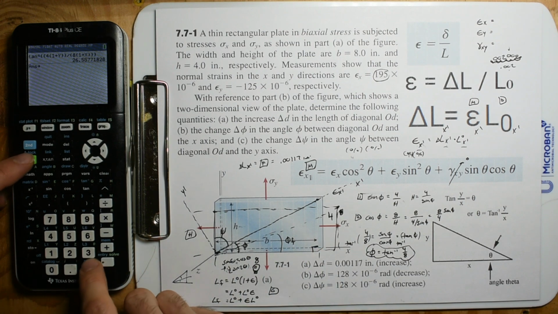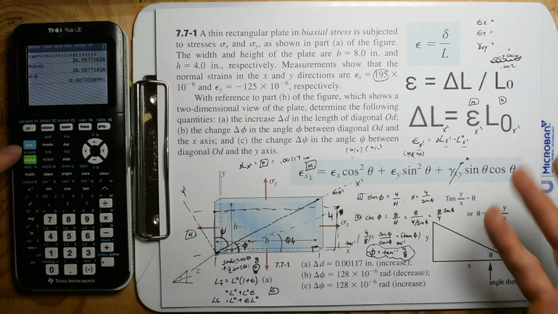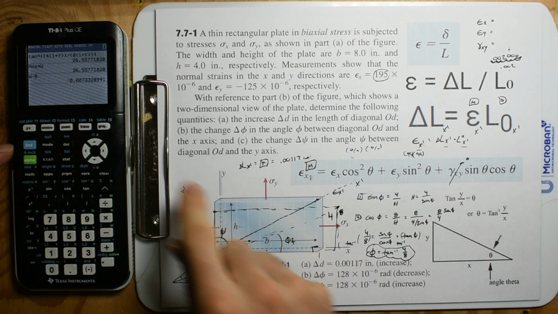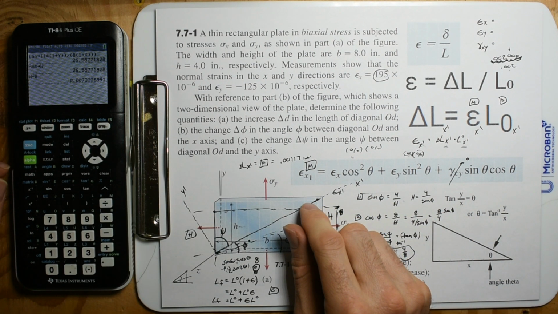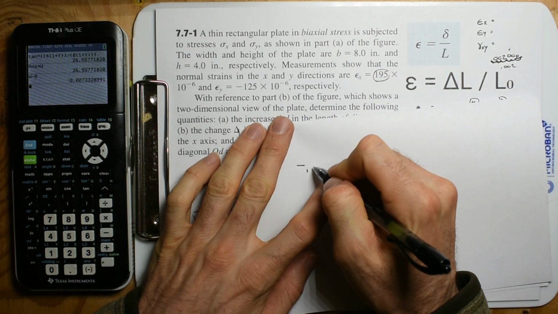So I'm going to store it as alpha, alpha w. And so we have alpha w minus alpha theta. We have a reduction. This is how many degrees? 0.007 degrees. And so we need to convert that to radians.